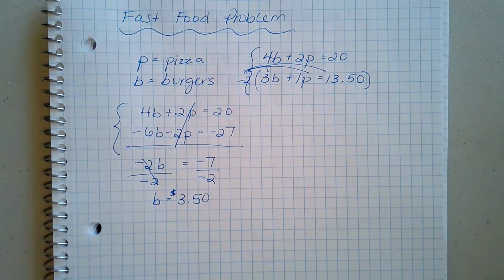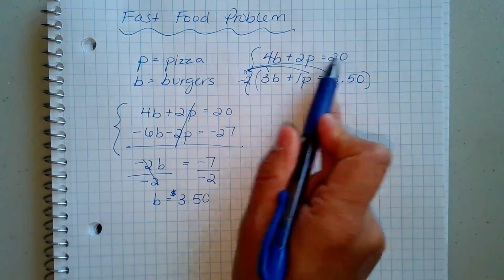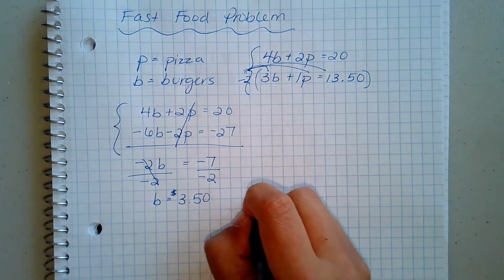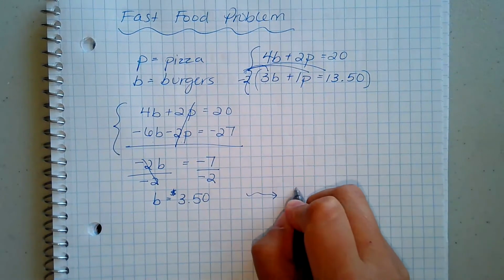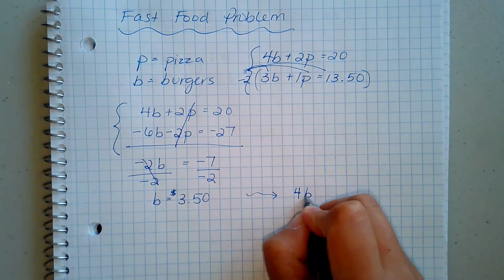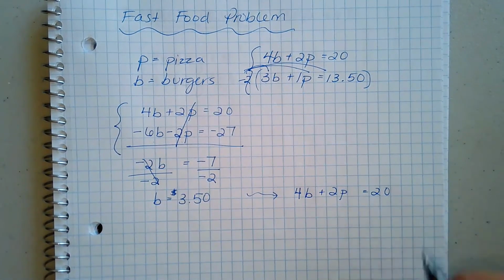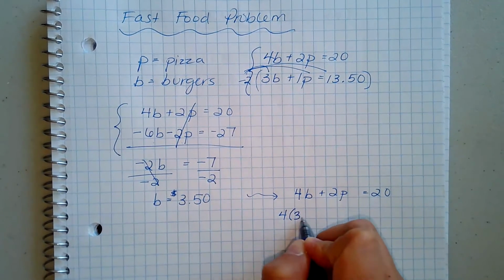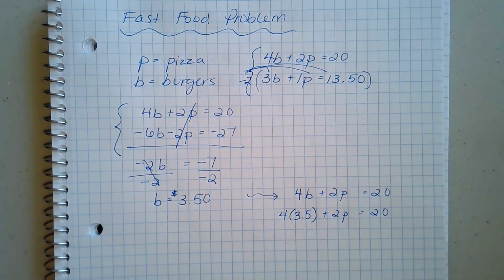Well, we're going to keep going just to see. Now, if I know my burger costs $3.50, well, I can put it in one of my original equations to calculate what a pizza costs. Okay, so I'm going to pick the first one because I didn't do anything to that. So 4b plus 2p equals 20. And so now I take 3.50 and I plug it in for b. 4 times 3.50 plus 2p equals 20.